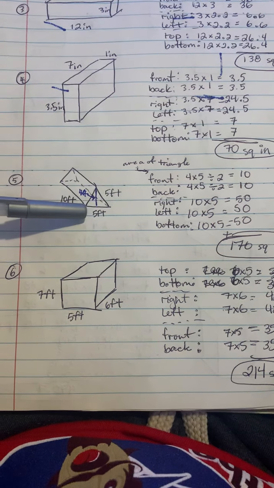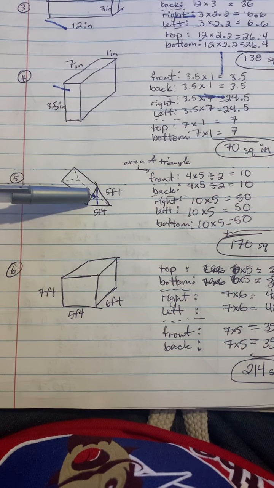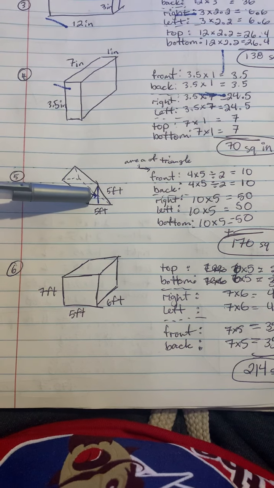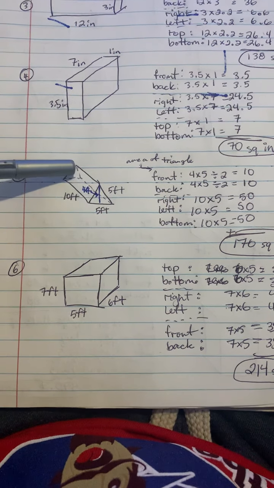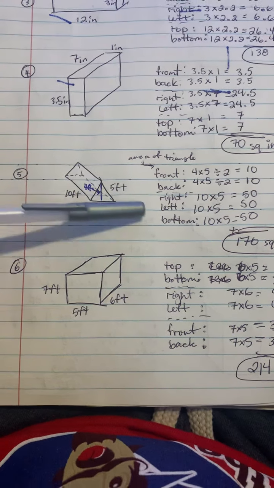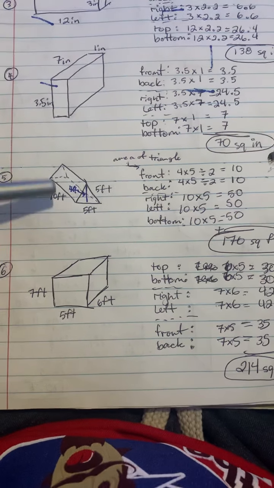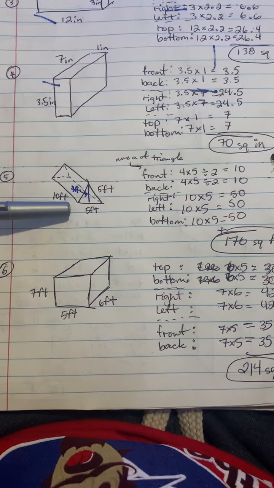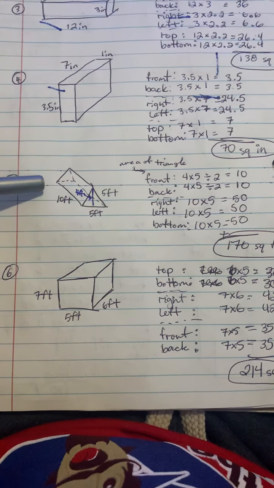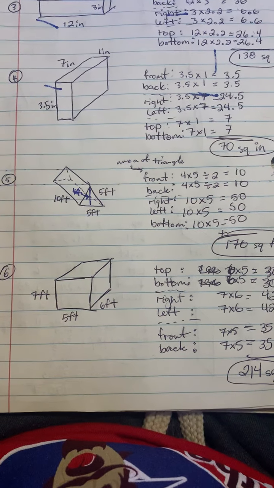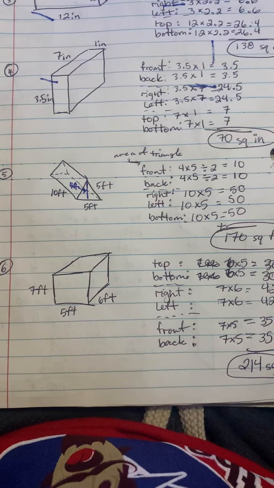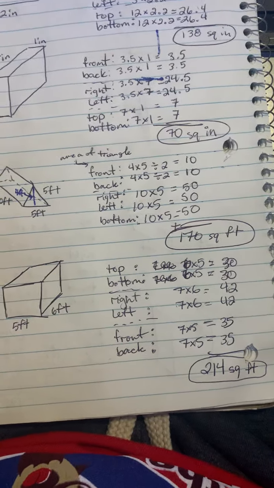All of the sides of this triangle seem to be 5, so I can make this side 5 as well. So this line would be 5. So my right side and my left side are going to be 10 times 5, which gives me 50. Bottom, same thing. I got 10 and then 5. So 10 times 5 gives me 50 on the bottom as well. Add that all up, 170.